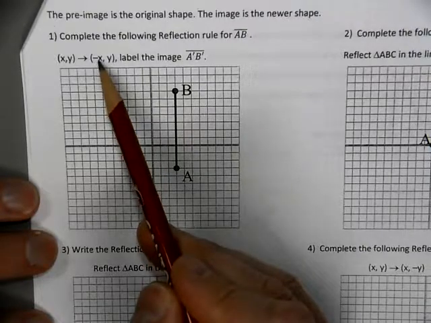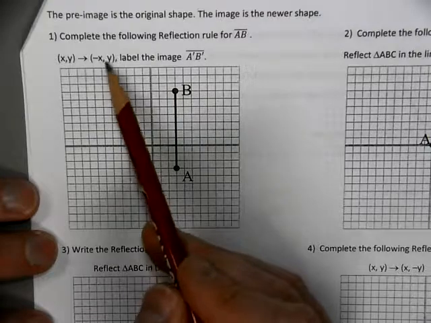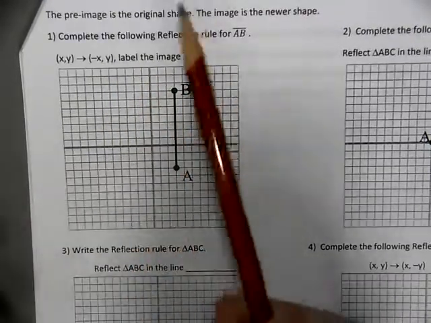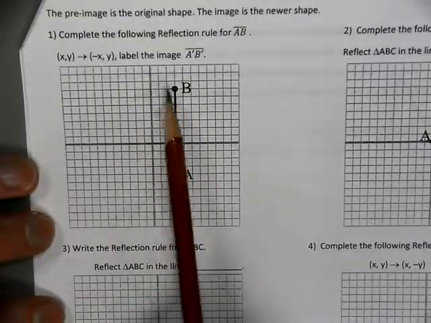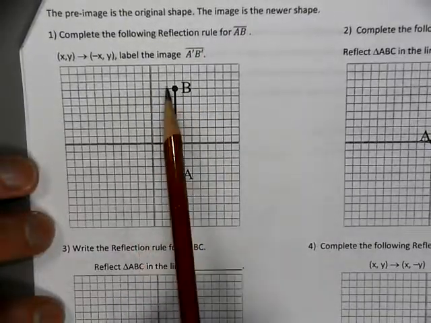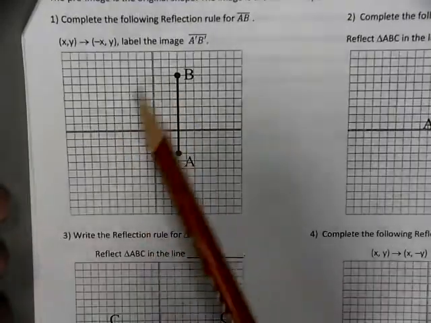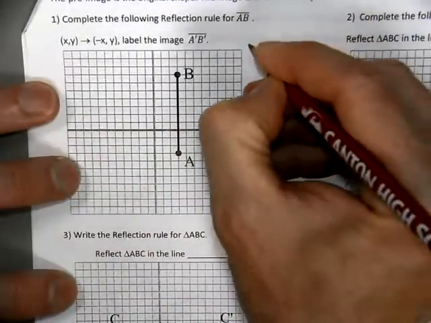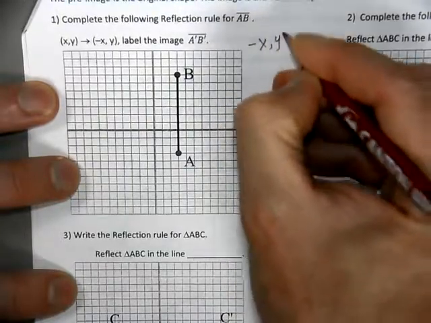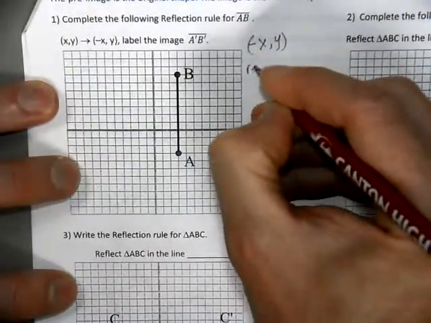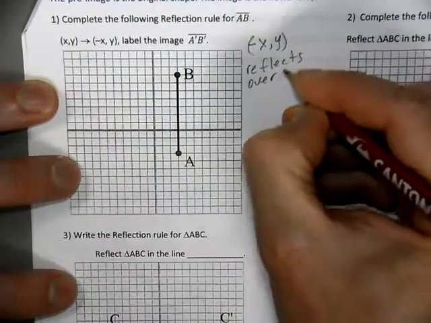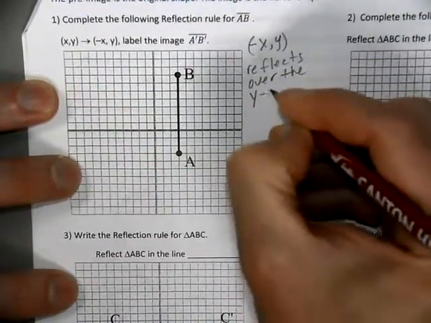We look here and we see that our rule is negative x comma y. So that's going to mean that all your x values are going to change the value, but the y values are going to stay at the same height. So this is a reflection over the y-axis. Negative x comma y reflects over the y-axis.